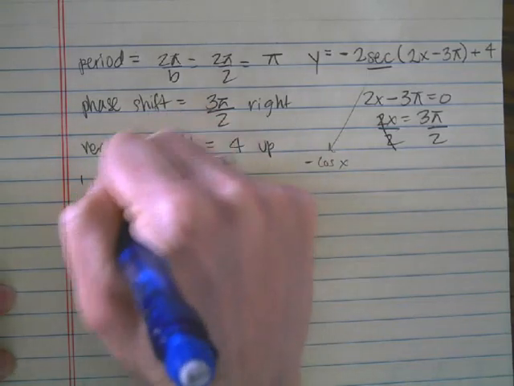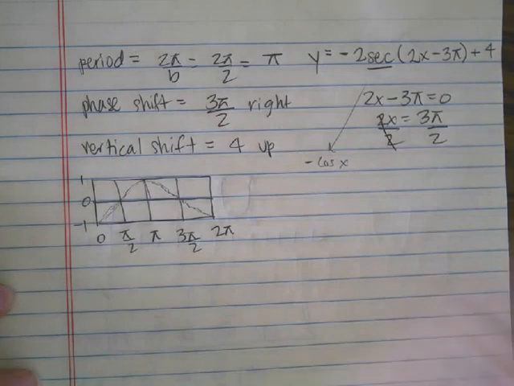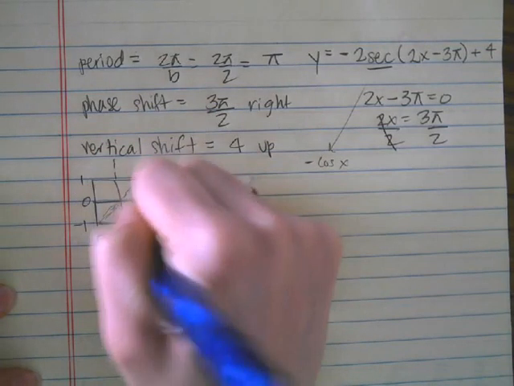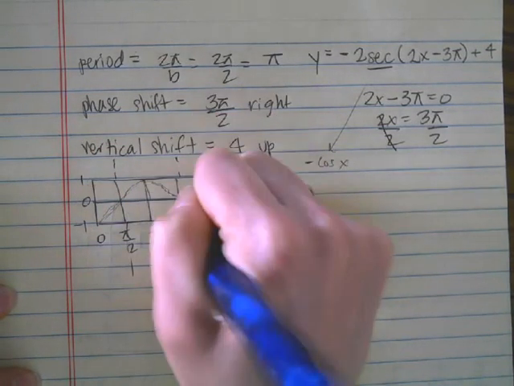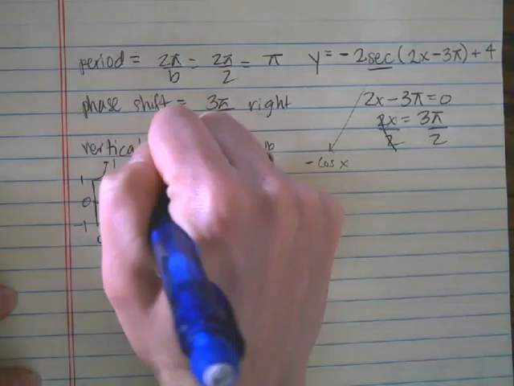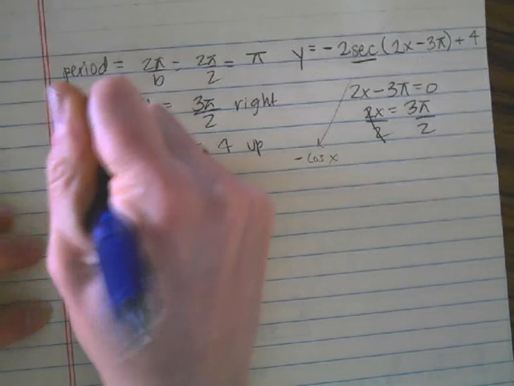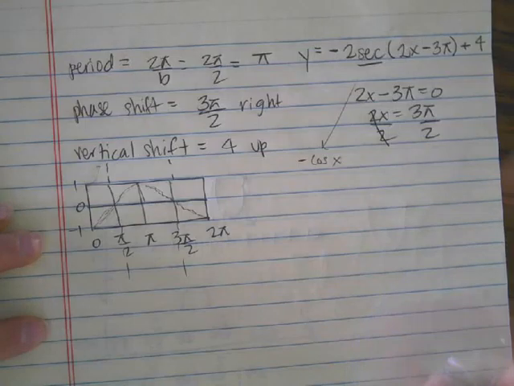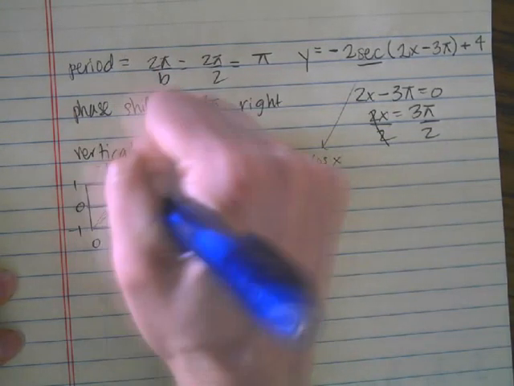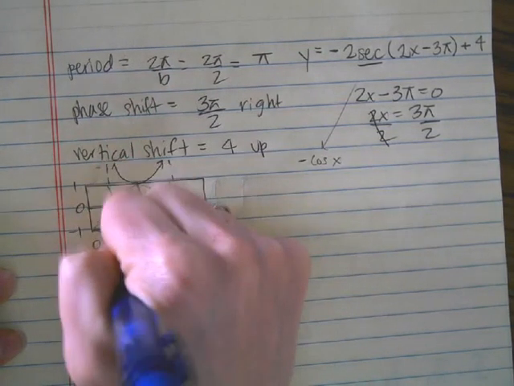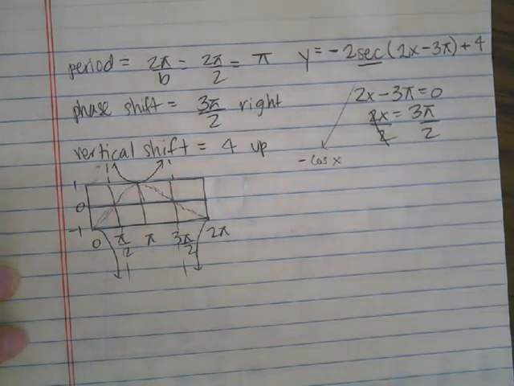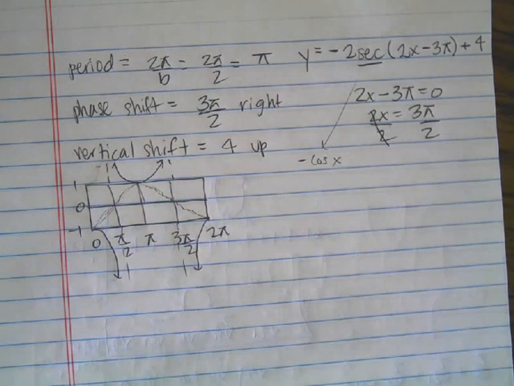Everywhere it crosses at 0, I'm going to make an asymptote. And then I can draw my U's. You have to draw your U's where the tops and the bottom of the graph are. So you can see there's a half of a U here, but when we draw it on our graph, we're just going to make a full U.